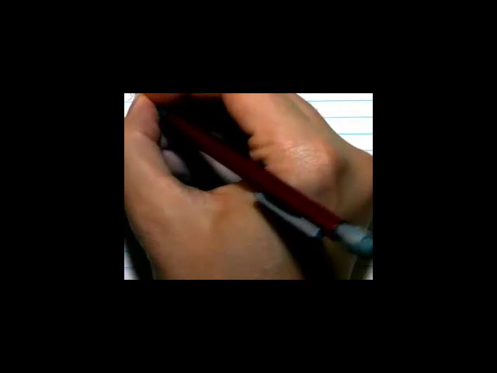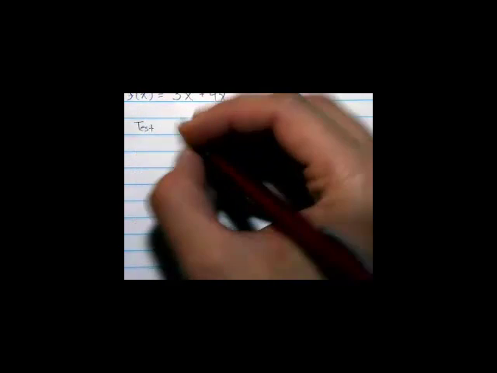All right, so let's take a look at a function. Let's do, how about 3x to the third plus 4x squared minus 5x minus 2. And I'm going to give you some numbers to test, and you're going to see which of these are zeros.